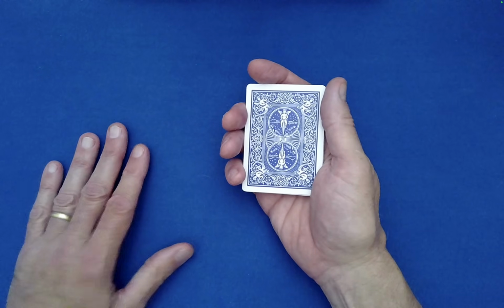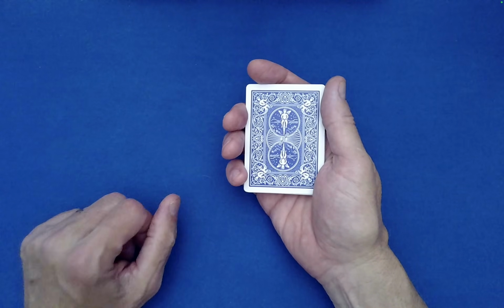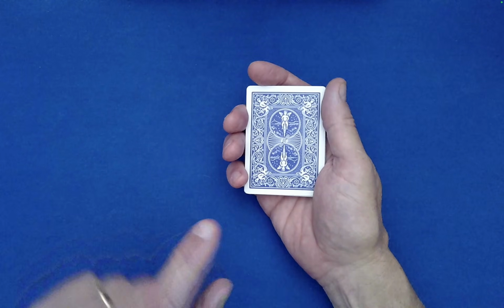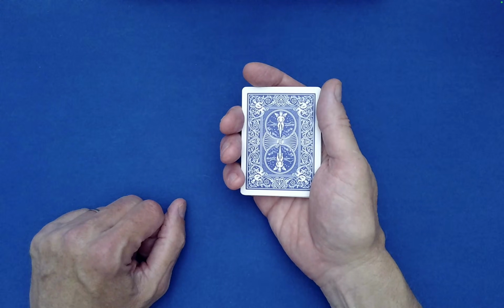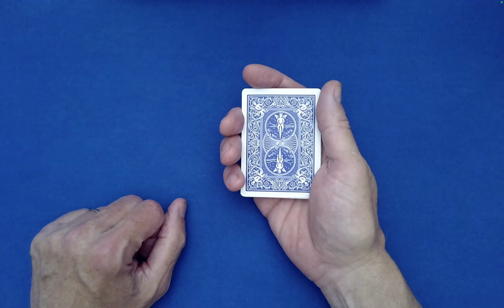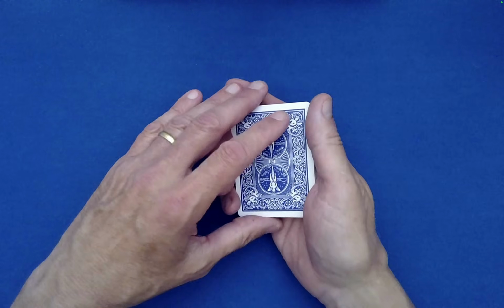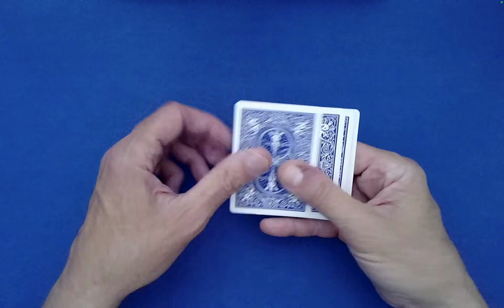Okay, very good. Spectator B, what was the identity of the card you saw? And let's say they choose to lie as well, and they claim it to be the 7 of spades. And you can say, okay, very good, I'll input your answer. 7 of spades.